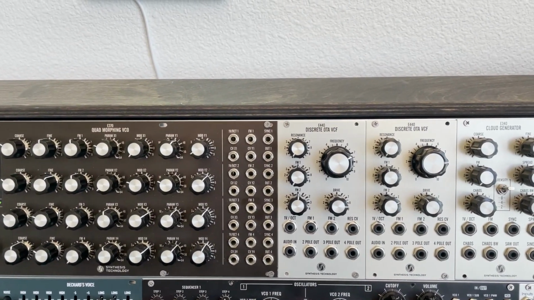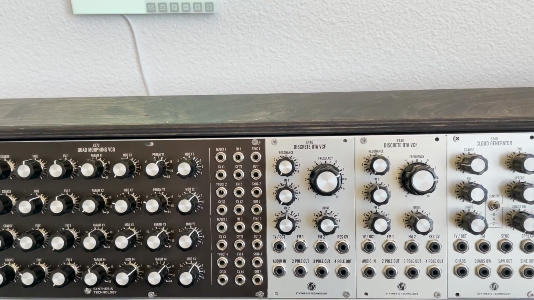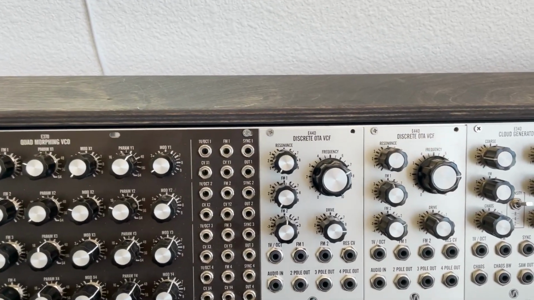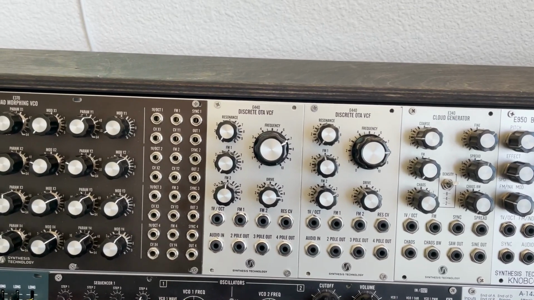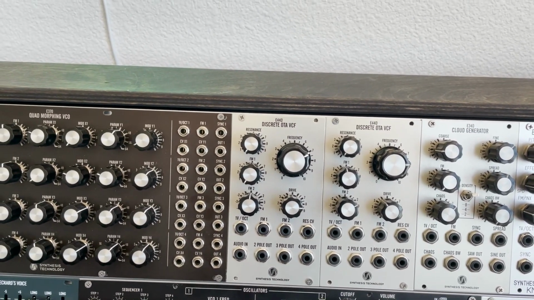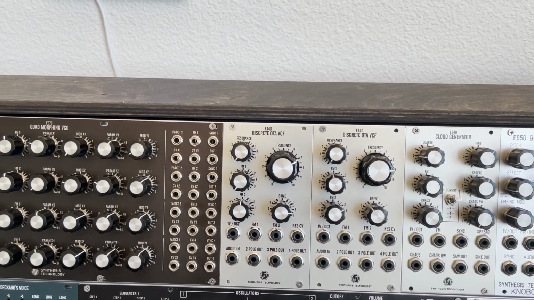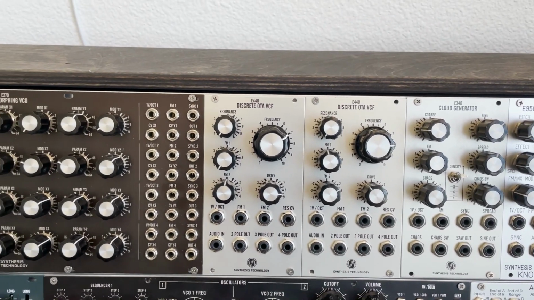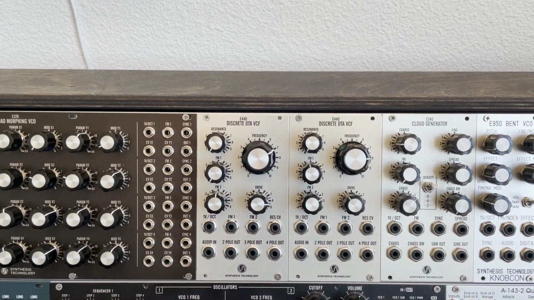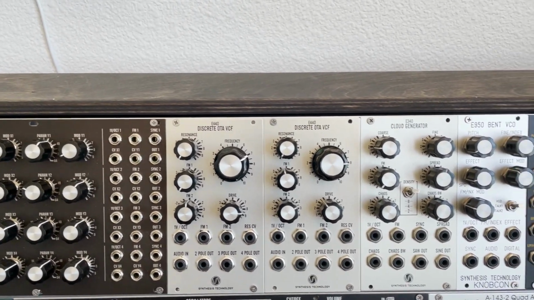Here we have the Discrete OTA VCFs, 2 of them. It's probably my favorite low-pass filter. I don't know, it sounds really good. And I use it in most of my patches when I'm splitting signals from some other modules that are monophonic.